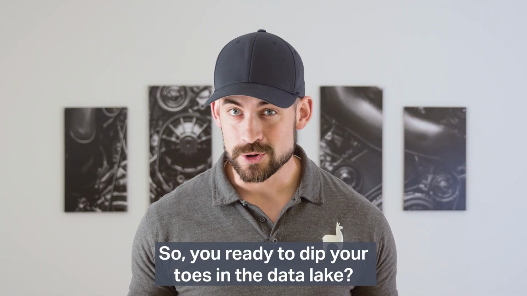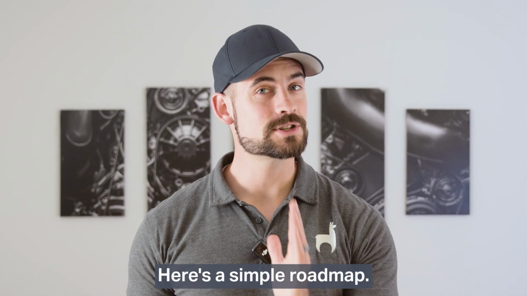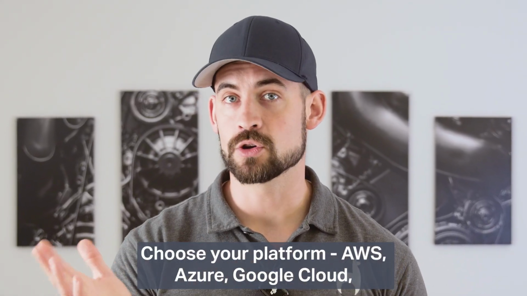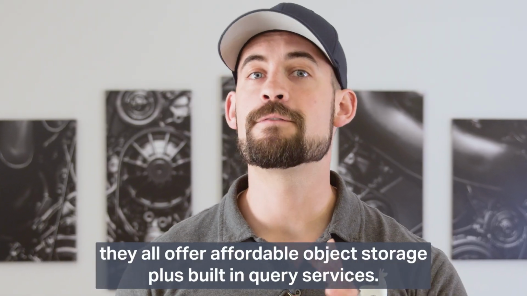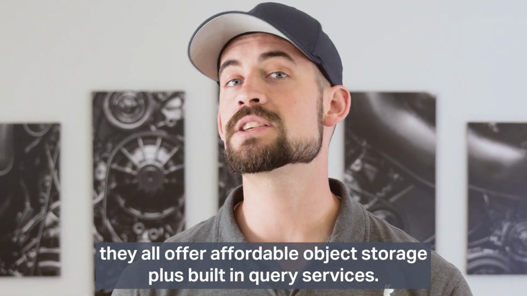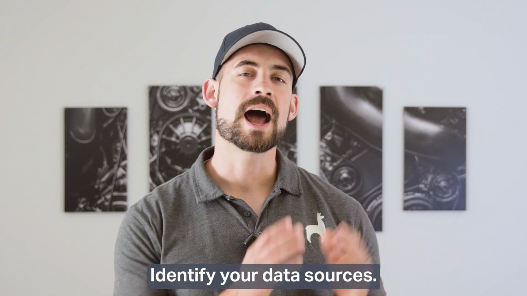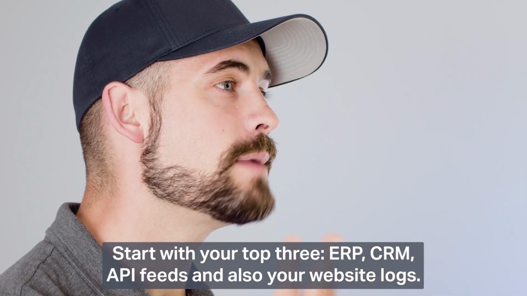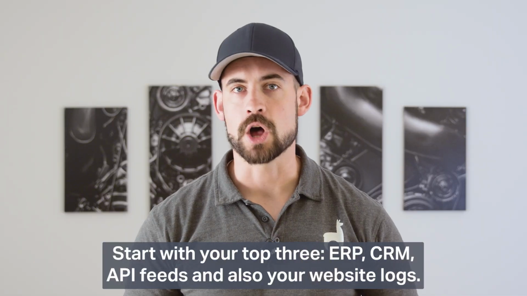So, you ready to dip your toes in the data lake? Here's a simple roadmap. Choose your platform. AWS, Azure, Google Cloud, they all offer affordable object storage plus built-in query services. Identify your data sources. Start with your top three: ERP, CRM, API feeds, and also your website logs.